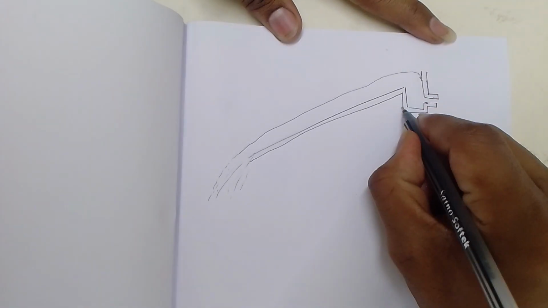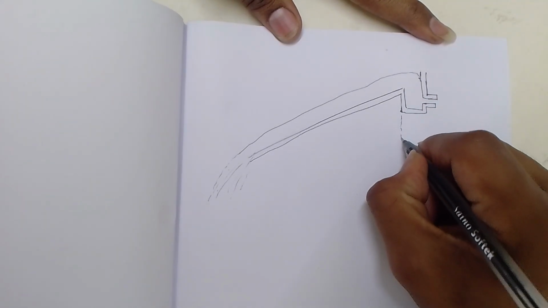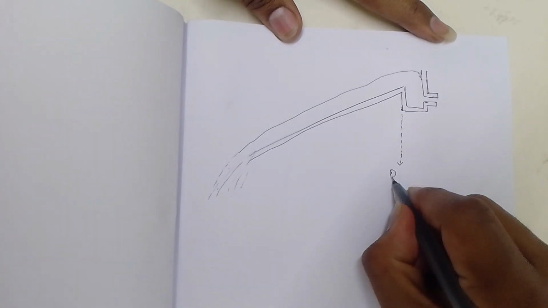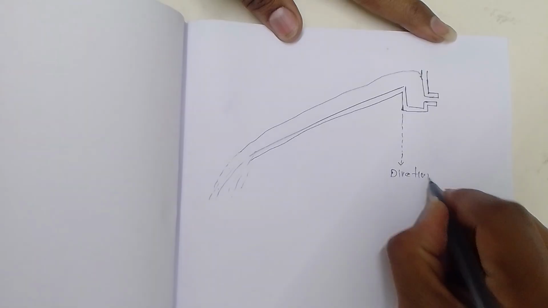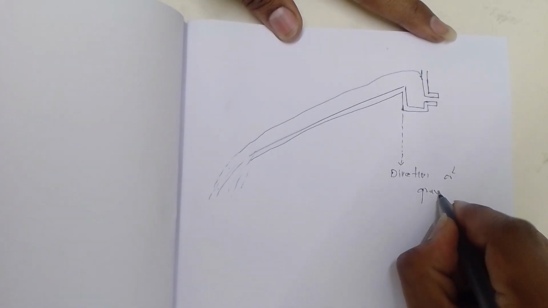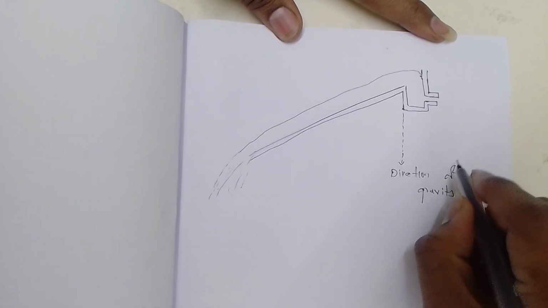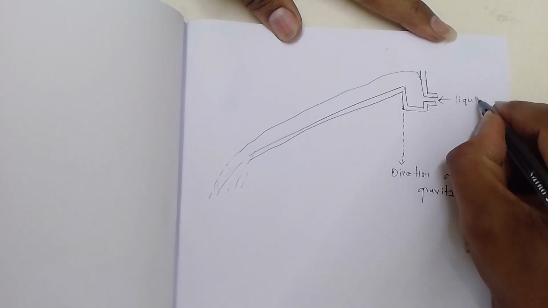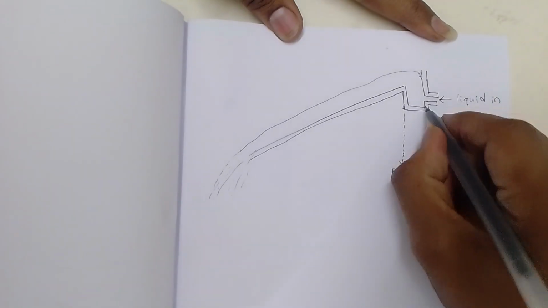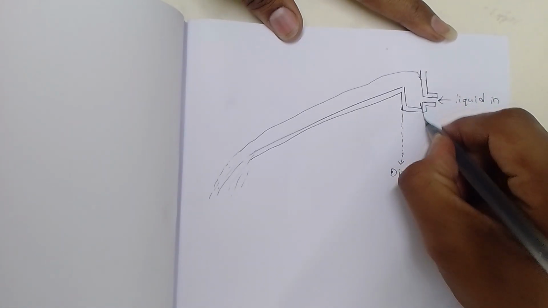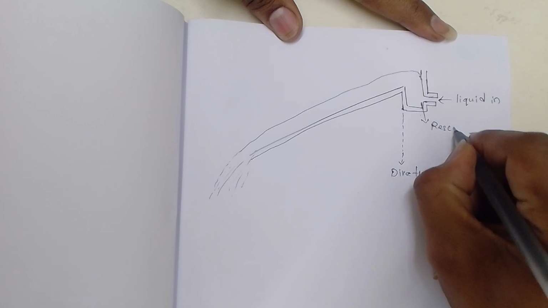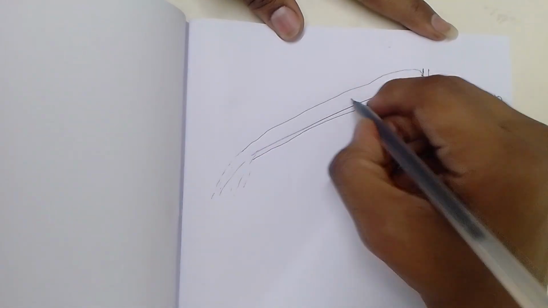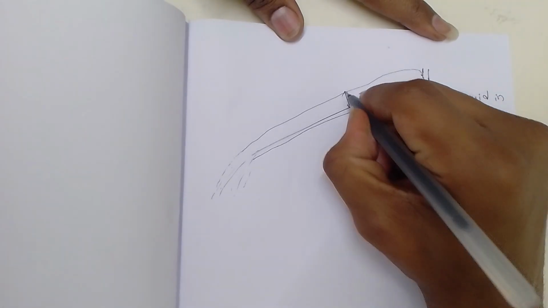The gravity is acting in this direction with an angle, this is the direction of gravity, and this is the liquid flow in, and this is our reservoir. And the thickness of the film is delta.